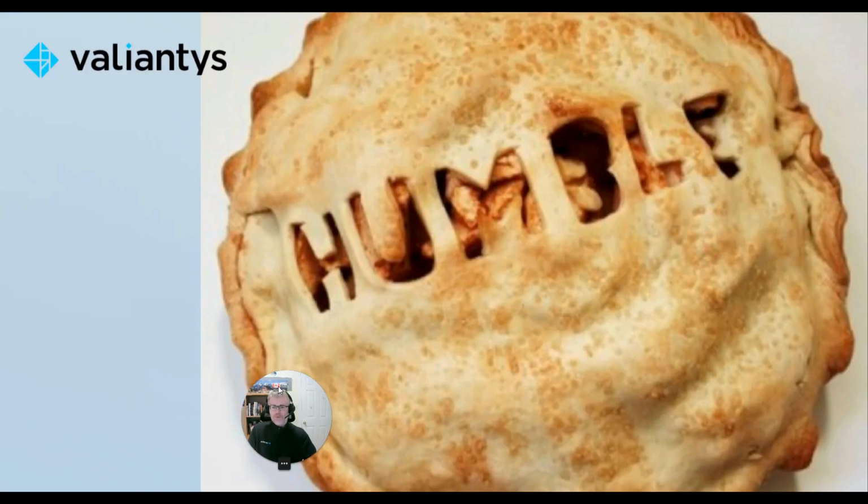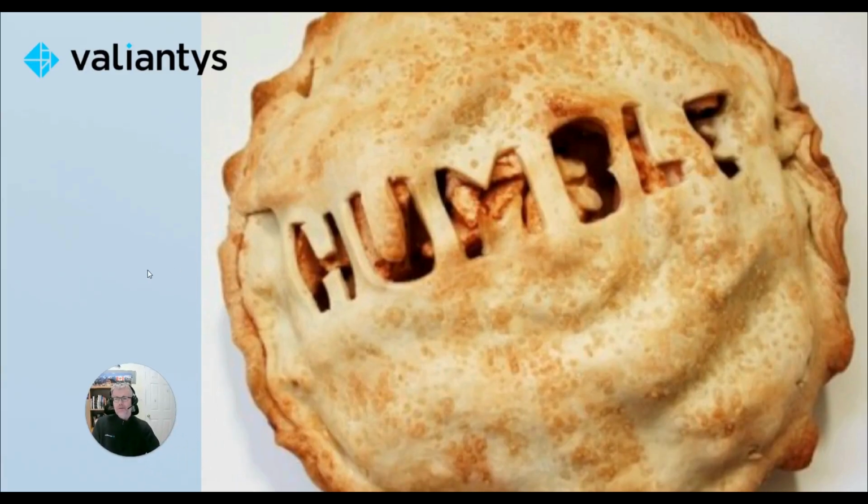Now, let's start with a humble pie picture. It's almost Halloween, the time where we definitely eat a lot of pie. And for me, it's also a time where I need to eat some humble pie. Even as someone who focuses on Atlassian consulting and who is in Jira and Jira Service Management every day, all day long, I always learn something new.